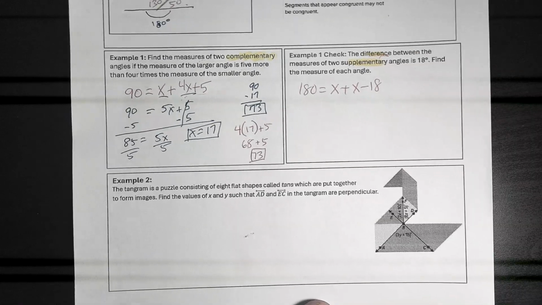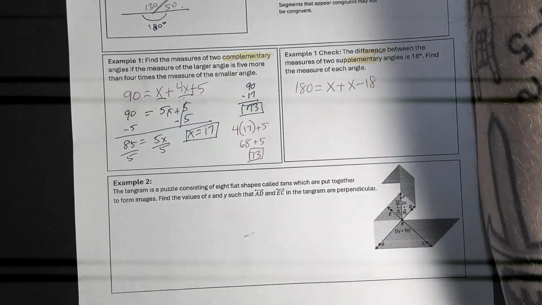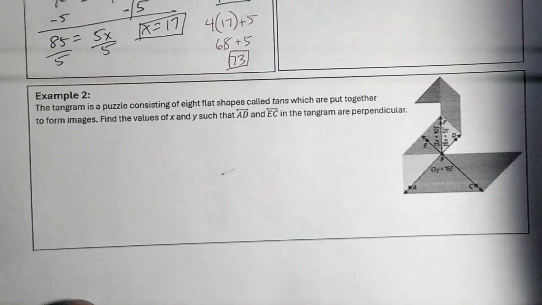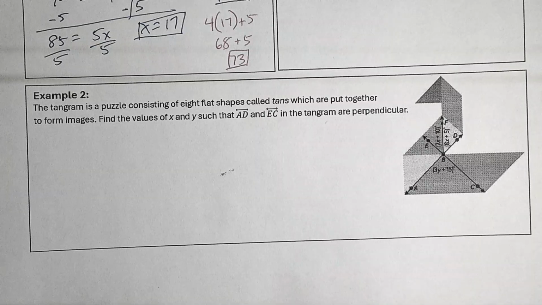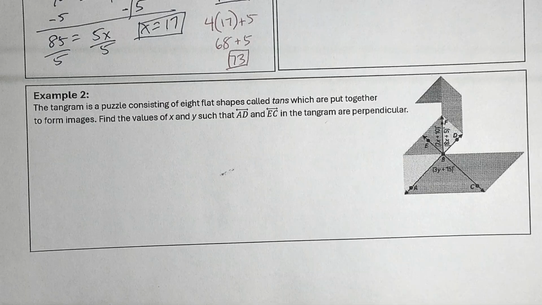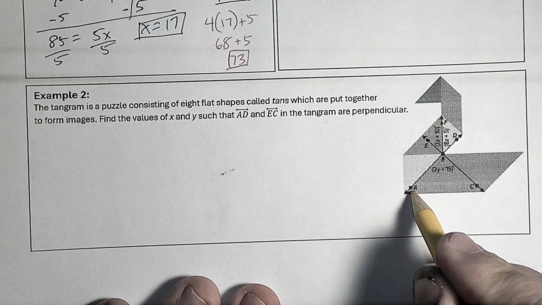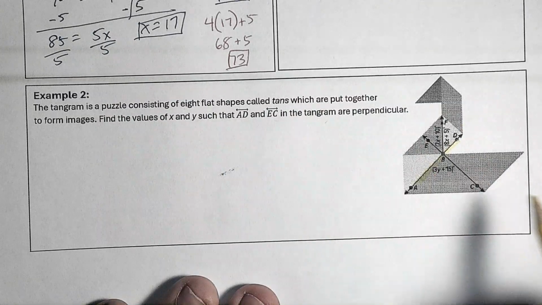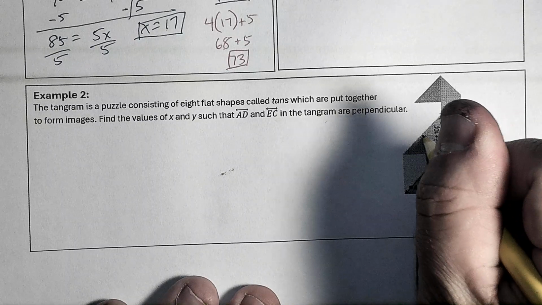Now I'm going to scooch down to example number 2. Zoom in a little. These are difficult to see, at least from my old eyes. Okay, so the tangram is a puzzle consisting of 8 shapes called tans, which are put together to form images. Find the values of x and y such that AD, so let's find AD. So we got A, we got D. So AD and EC.